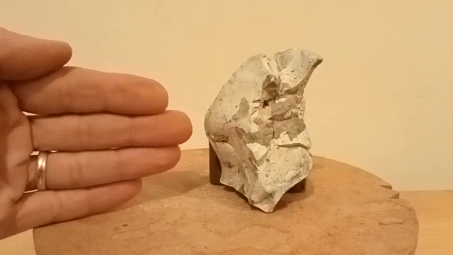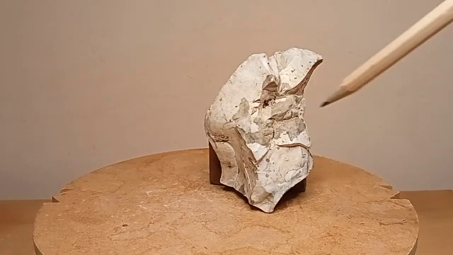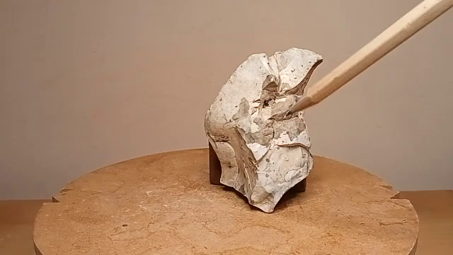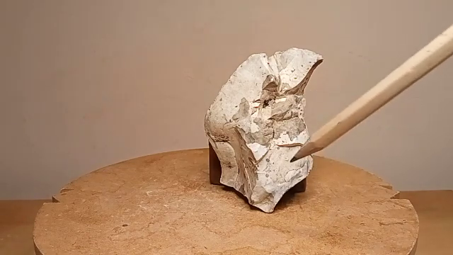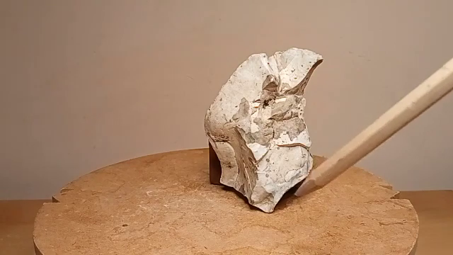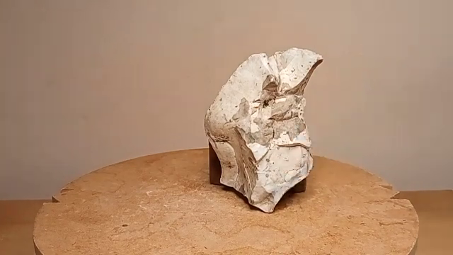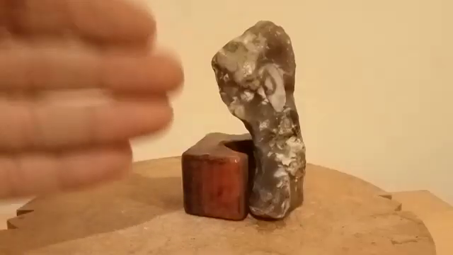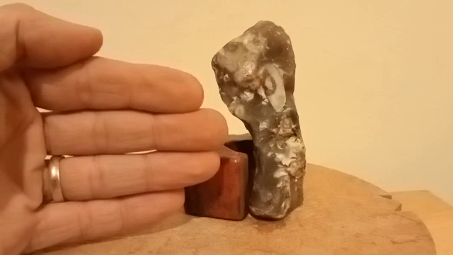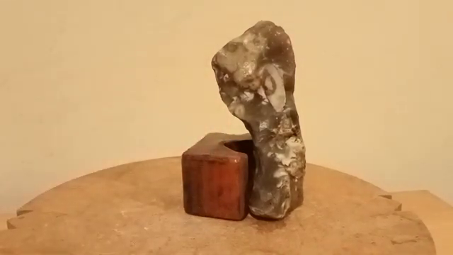5 finger widths, really like this piece. Face on the right, eye, nose, mouth, chin, neck. Then we have the pointed headwear, headdress.